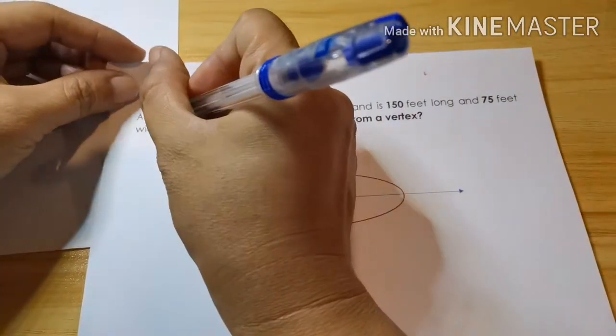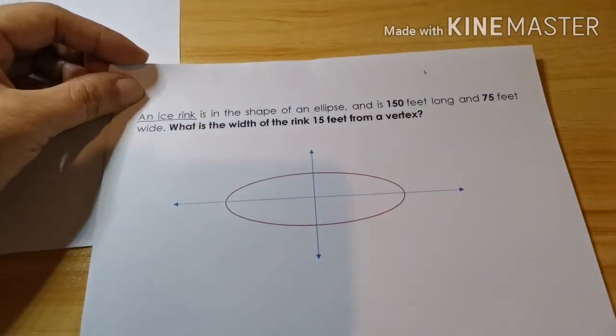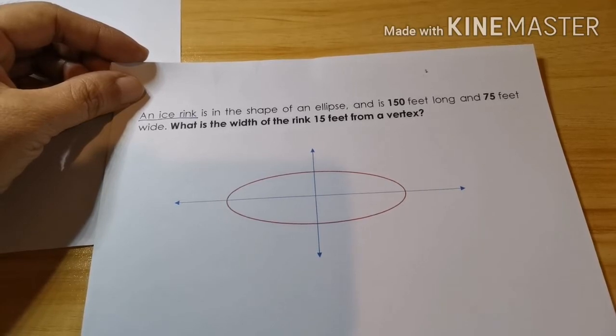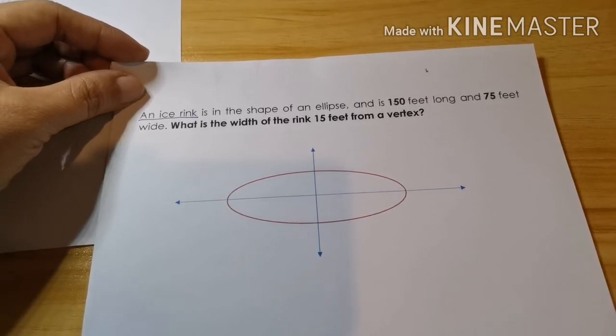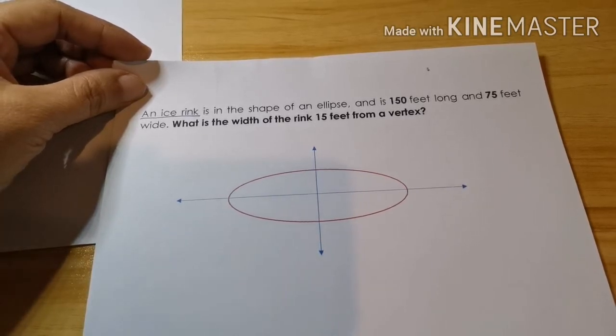Do you know what an ice rink is? Ito yung pinag-i-skatean nila doon sa loob ng mall. Halimbawa doon sa may Mall of Asia. Ayan. So meron doong place na kung saan mayroong ice, na kung saan sila nag-ice skate. Ayan. So that is an ice rink.